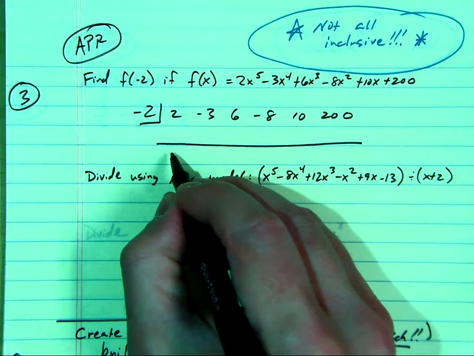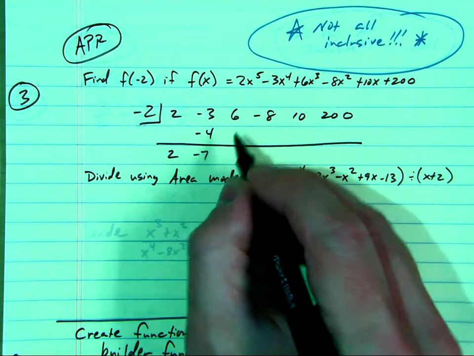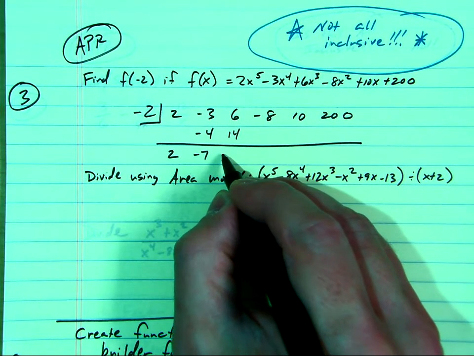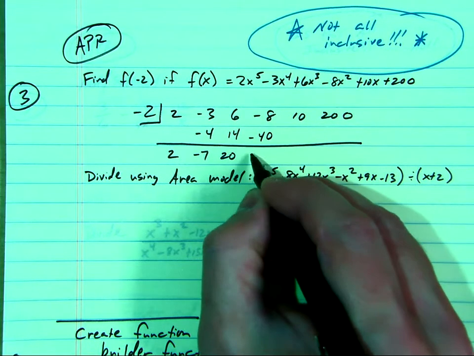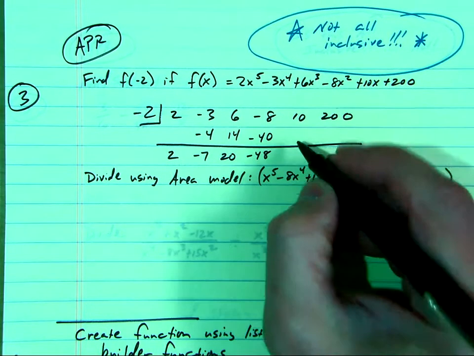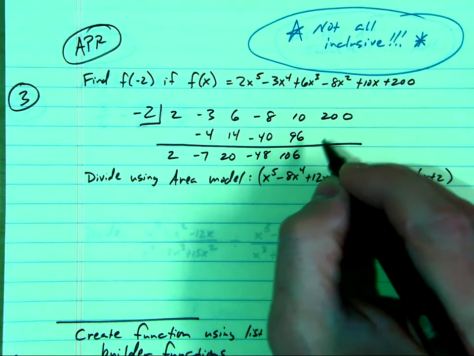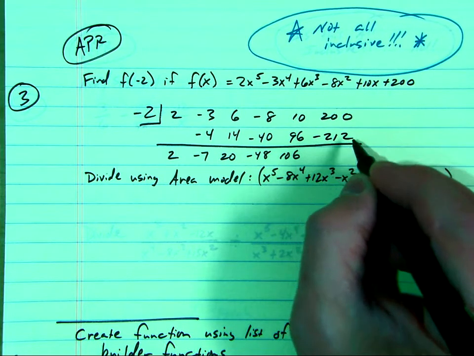I'll start off the easy part. That's 2, -4, -7, 14. 20. -40, -48. 96, 106. -212. So what's the remainder?